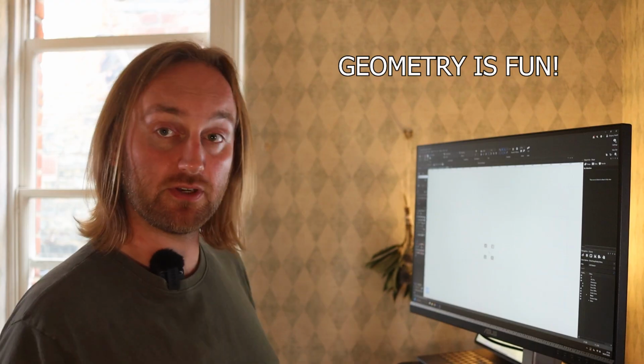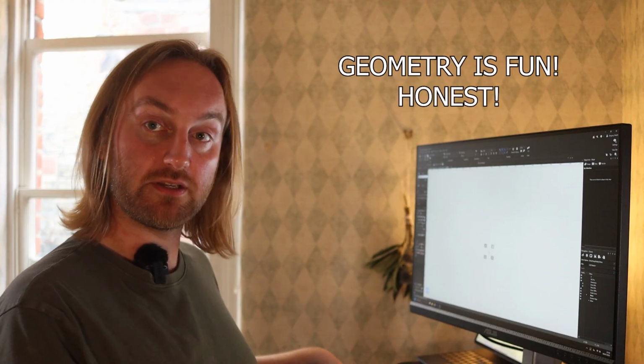It's just a good practice. It will actually save you a hell of a lot of time. So get in the habit of doing that. So what we're going to do to demonstrate this is we're going to make a basic cube.